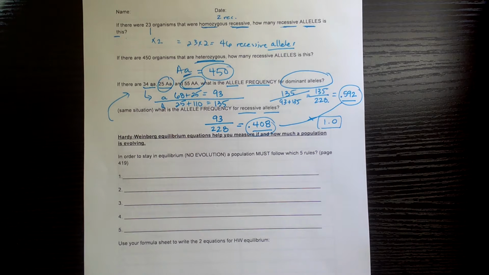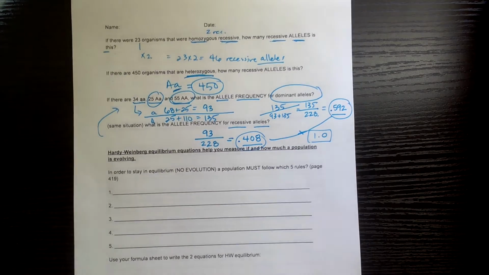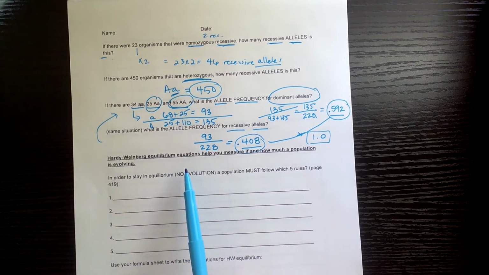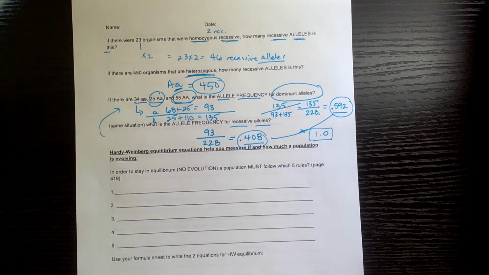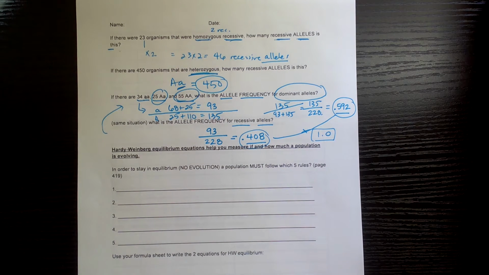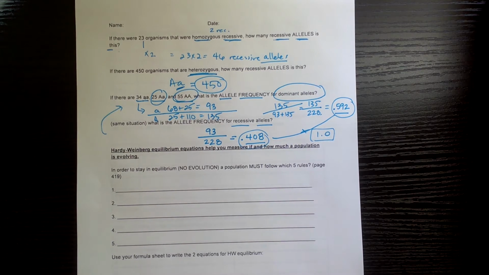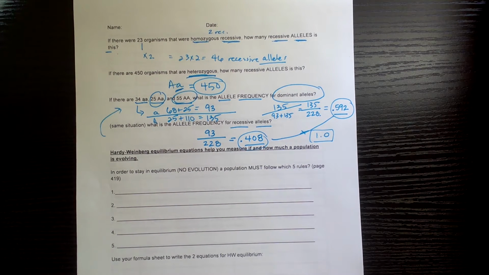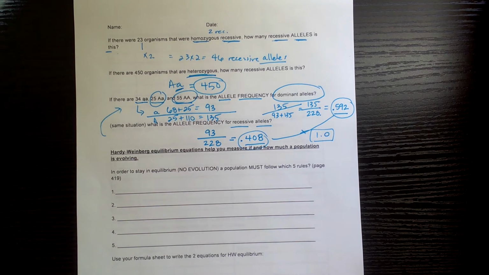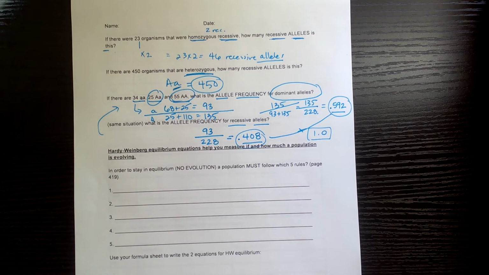The next part of this is for us to understand what Hardy-Weinberg equilibrium is. Hardy-Weinberg equilibrium is an equation that helps us measure whether or not a population is evolving. It's a very hard measurement to make, so we can use the equation to hypothetically determine if there is a change in the alleles in a population. And if the frequency changes or a new one gets introduced or anything weird happens, then we know we have some evolution going on. Now, Hardy-Weinberg also has to take into account when there is no evolution, which is pretty much non-existent, but there are some populations that don't evolve that much.